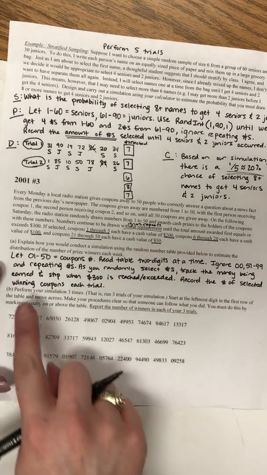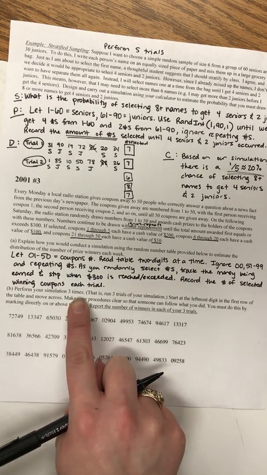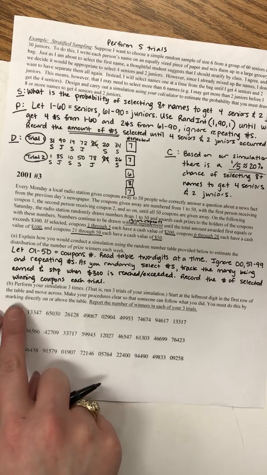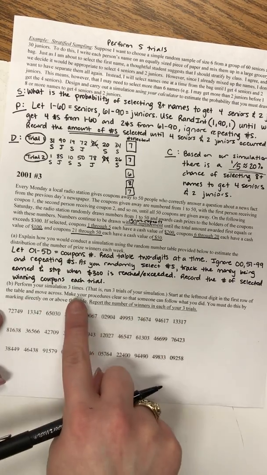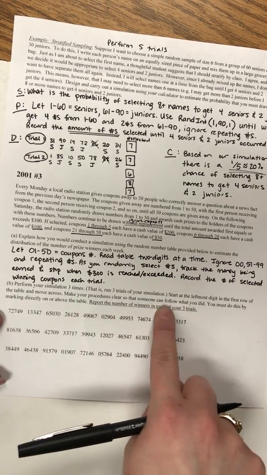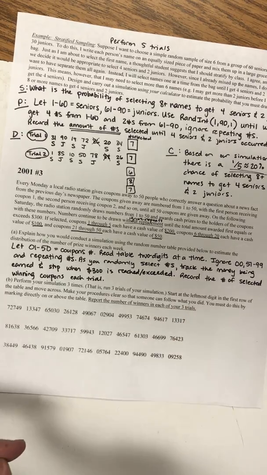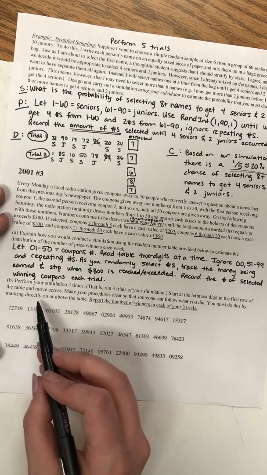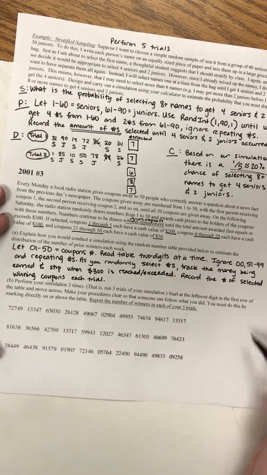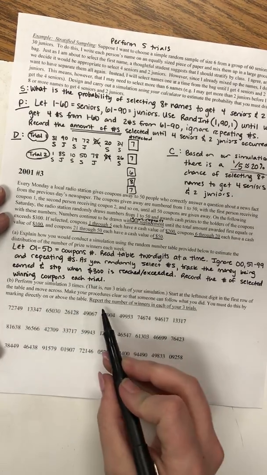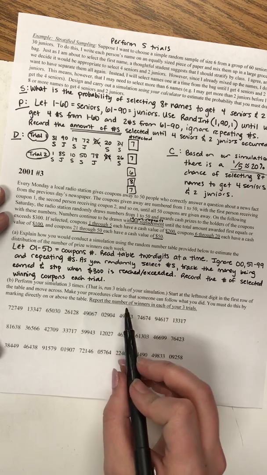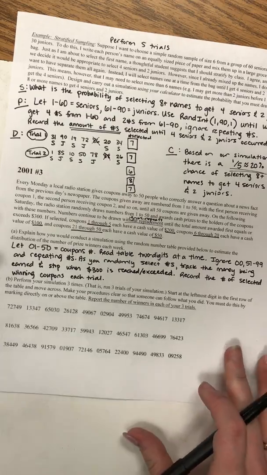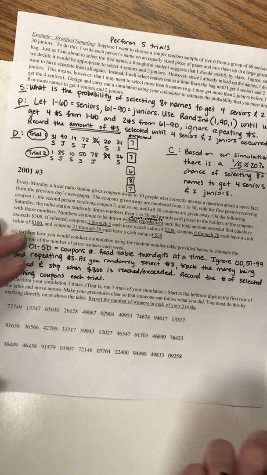Okay, so this one actually just says simulate 3 times, so they're being nice. Start at the leftmost digit in the first row of the table and move across. Make your procedure clear so that someone can follow what you did. So again, make keys off to the side, make it obvious for us. You must do this by marking directly on or above the table, and you can always add stuff to the side. And it's super nice here. It's actually telling you to report the number of winners in each of the 3 trials. So they're really trying to walk you through this process. Okay, so I'm just going to keep track of it down here.